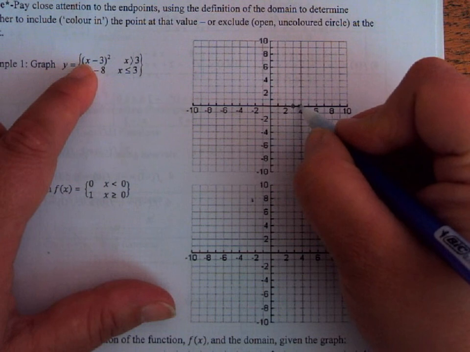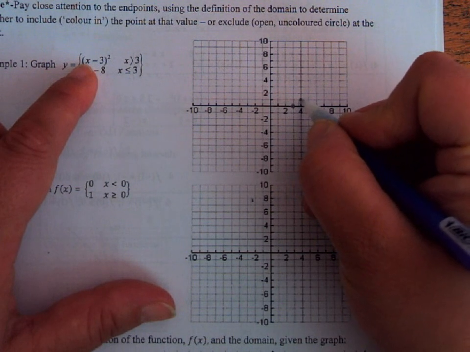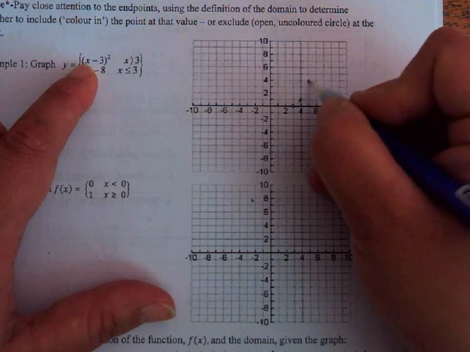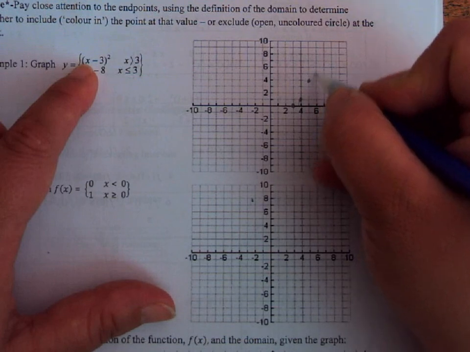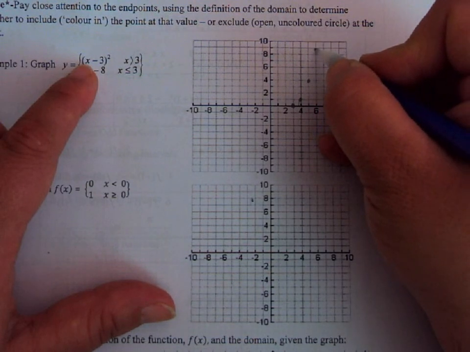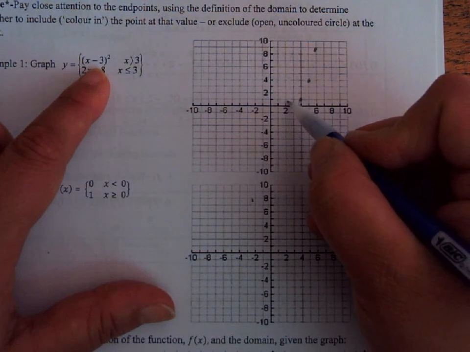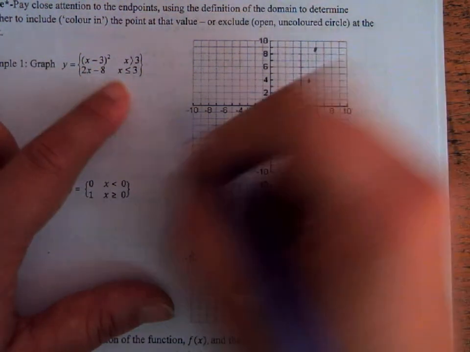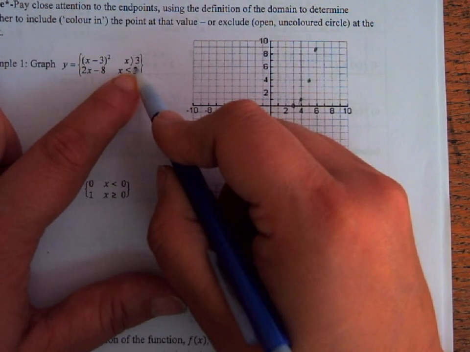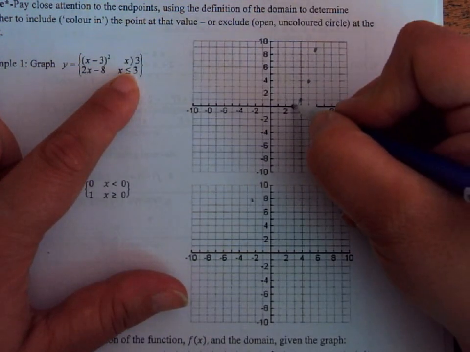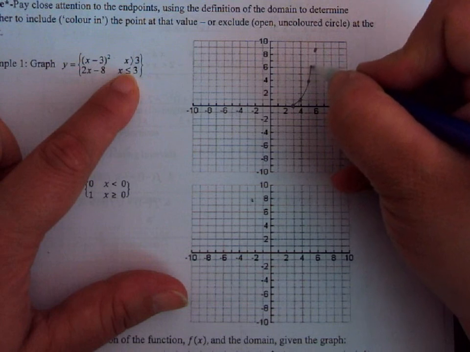So 1 right, 1 up, 1 right, 3 up, 1 right, 5 up. Well, this parabola goes on the left too. However, I should only take where x is greater than 3. So I'm not going to even sketch the other side.